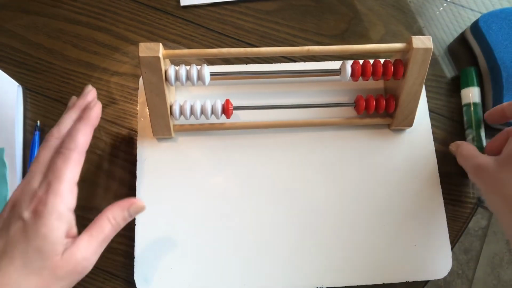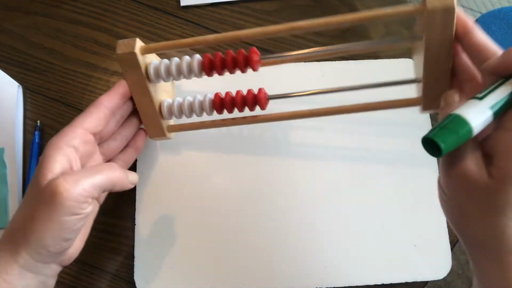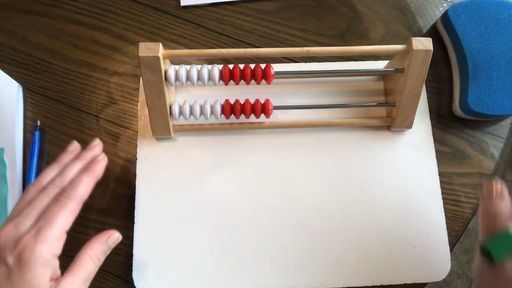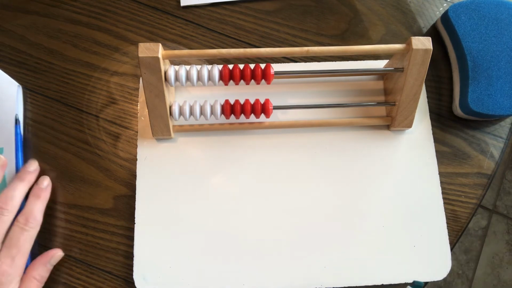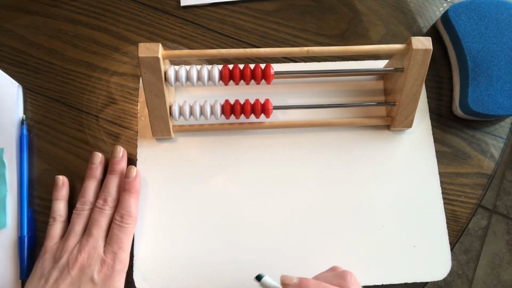If at any time I'm going too quickly for you and you'd like to pause the video while you're writing your number sentences and then unpause to check your answers, I think that's a wonderful idea. It's really whatever works for you.